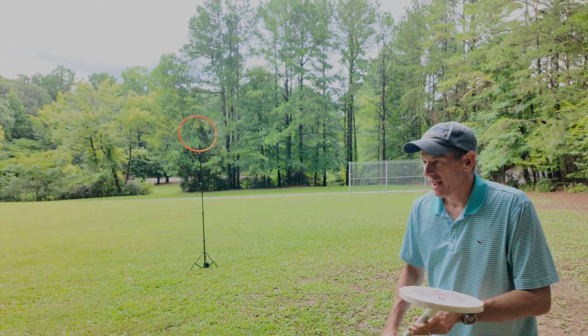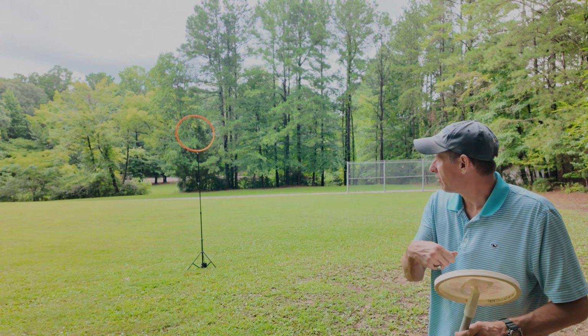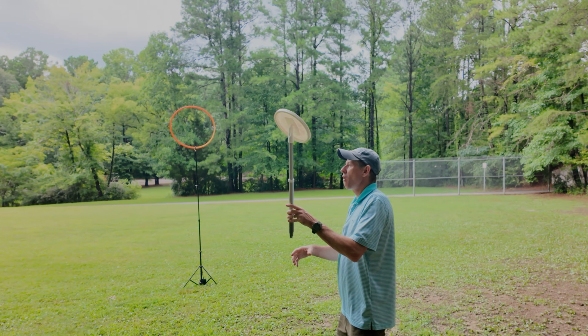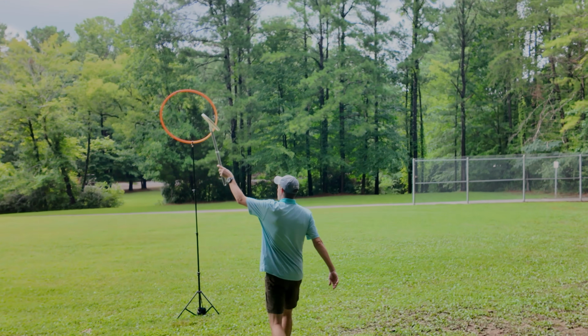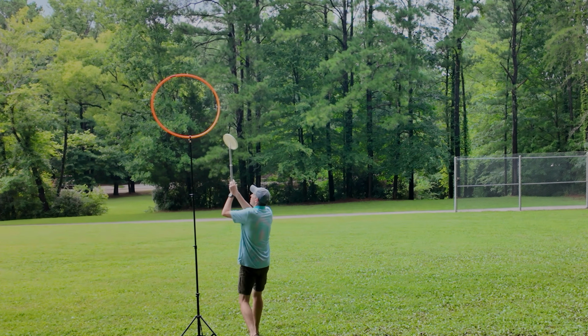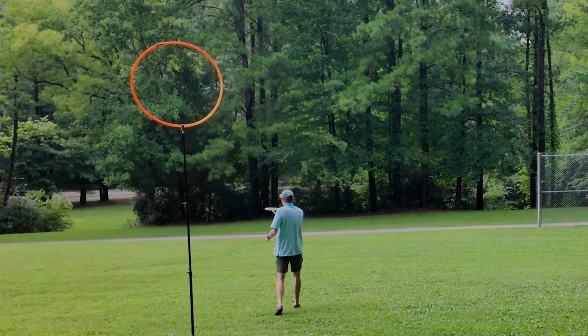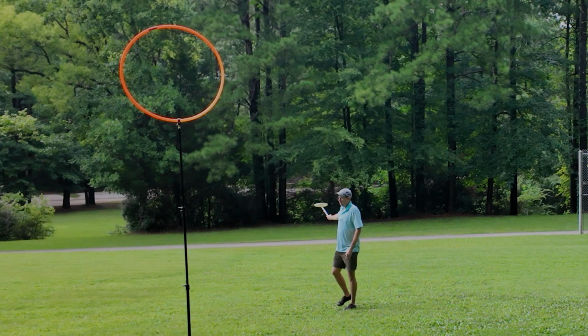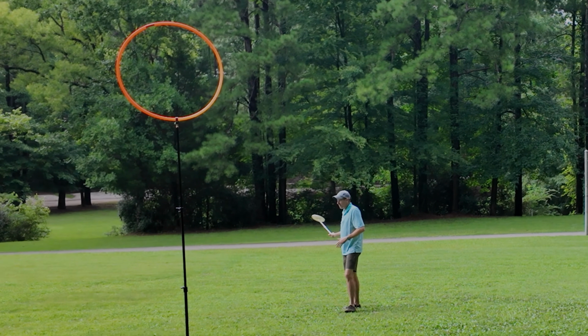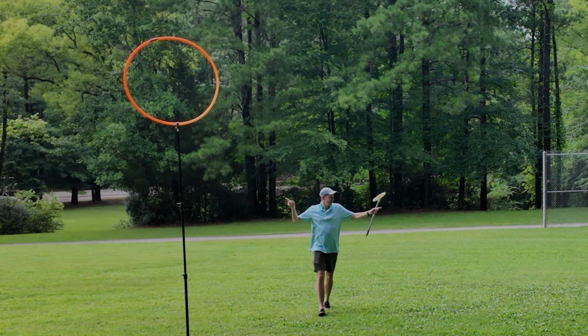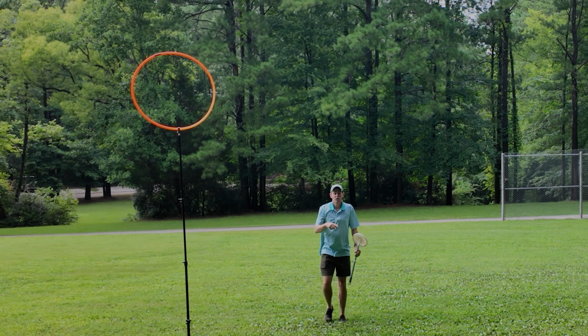I'm over here working in the field and I'm throwing it out, working on getting this same drift around, coming through here and drifting down. And I've put a basket or a marker or whatever over here so that I'm just recreating that same shot just over here.